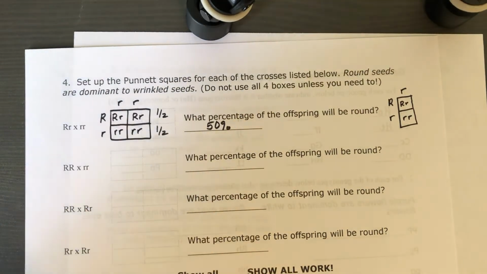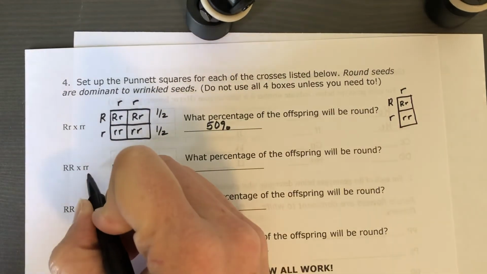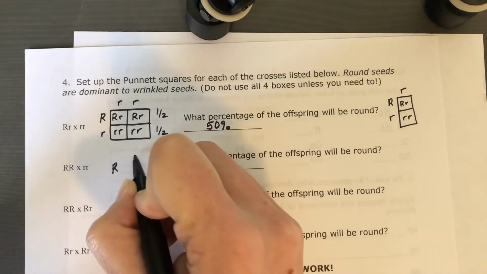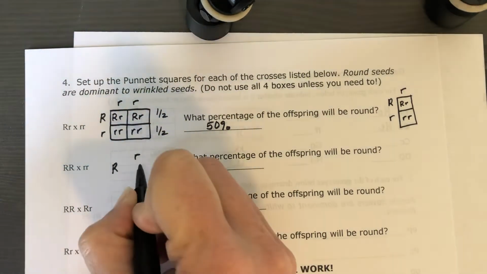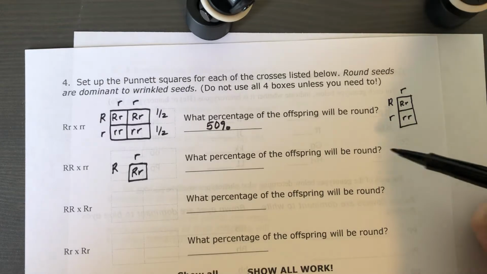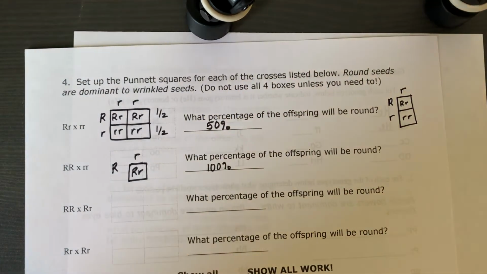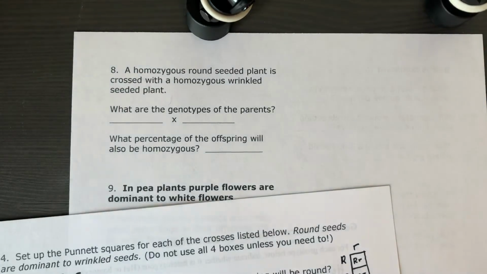So for this one, we can use a really tiny box. Think about it for a second. This guy can only donate big R. This plant can only donate little r. So we need exactly one box to show our answer here, because there's only one option. So 100% of our offspring will be round, because 100% of them are going to have at least one dominant allele.